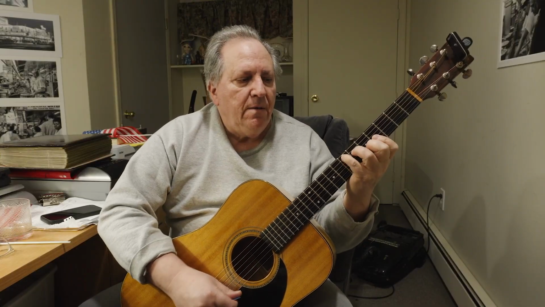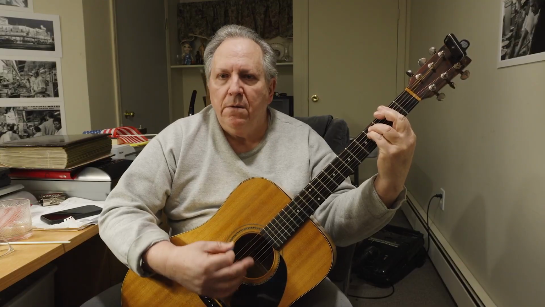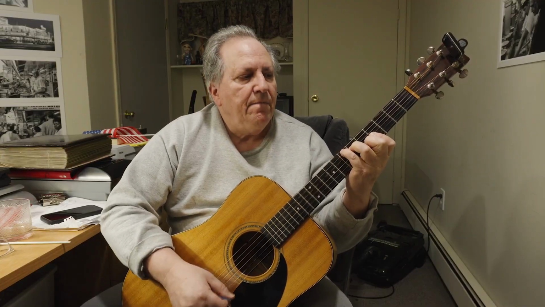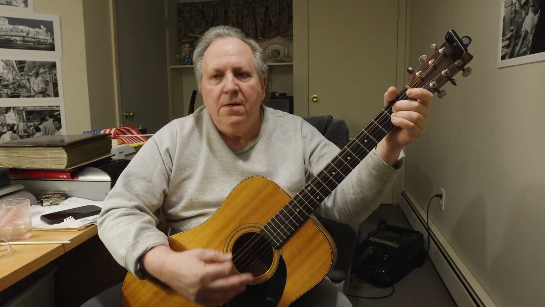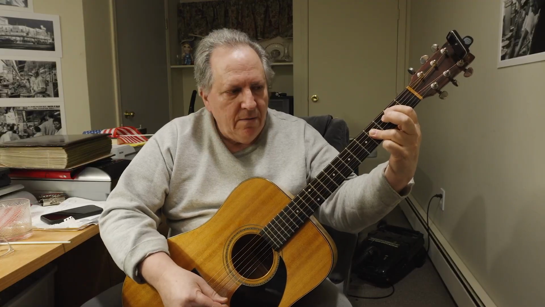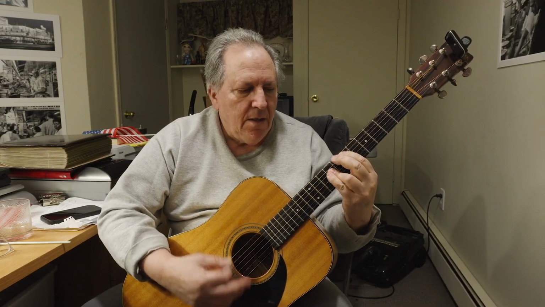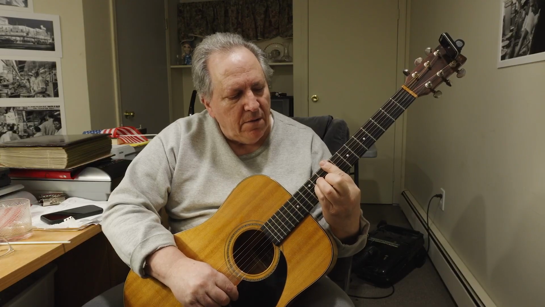I can go E, A, B, or I can go E, F sharp minor, where I'm playing the F sharp minor using an A minor alternate shape, and the bar is on the 9th fret.